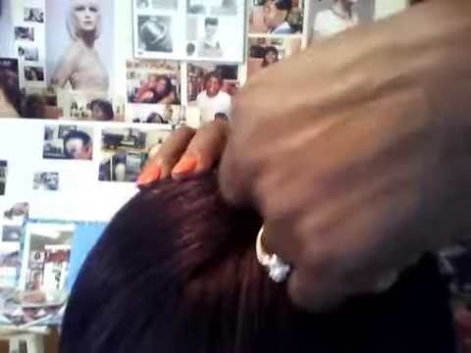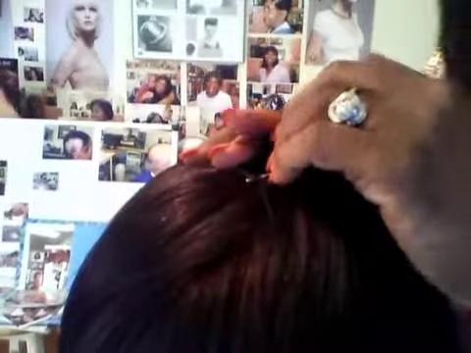However, you want your client to be pleased. You have to determine how much time it takes you to do this. Again, book it on a day where you don't have other clients. This is your day for your hair loss clients.